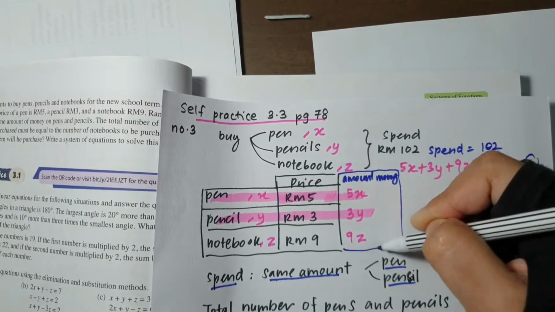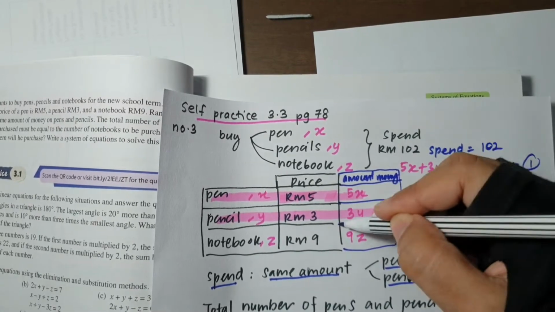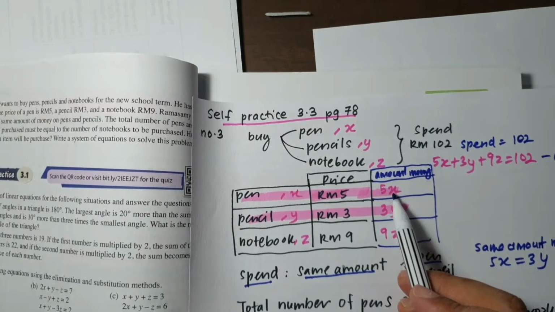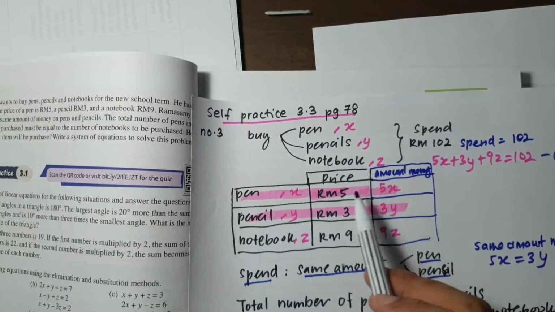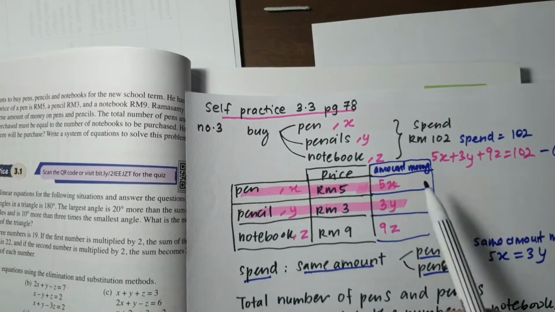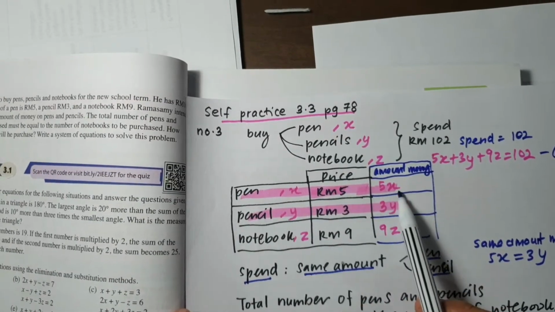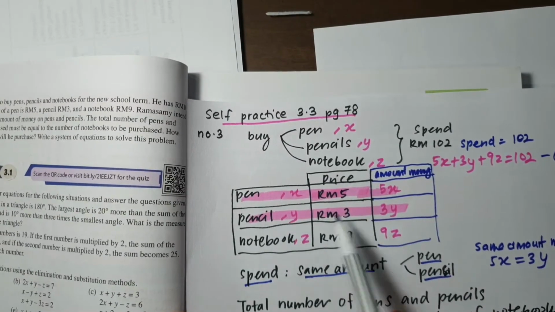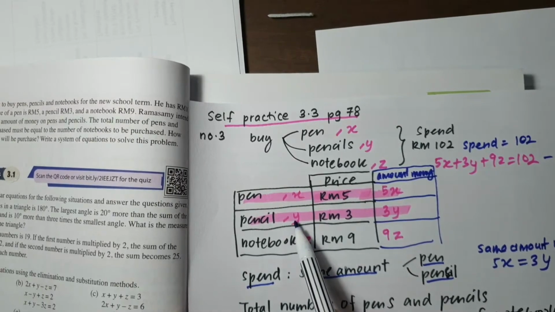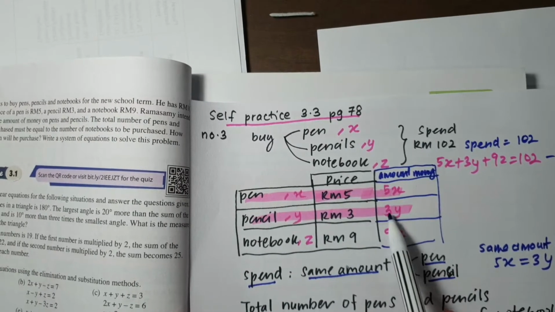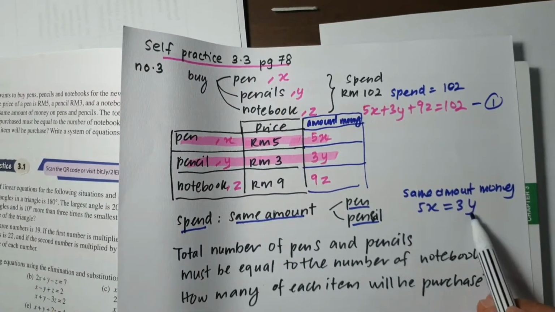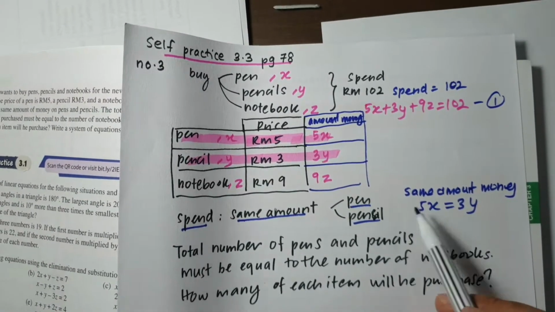So ini tadi adalah amount of money lah. Pen, dia spend 5x ringgit. 5x lah total, 1 RM5 darab dengan berapa dia beli. Untuk pencil 1 RM3 darab dengan berapa jumlah dia beli, y. So amount of money yang dia spend adalah 3y. So same amount of money, 5x equals 3y. Pen and pencil.